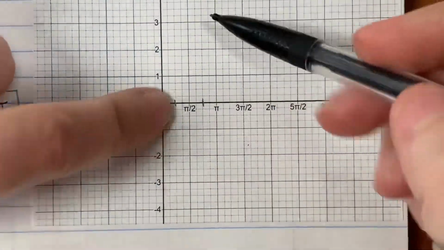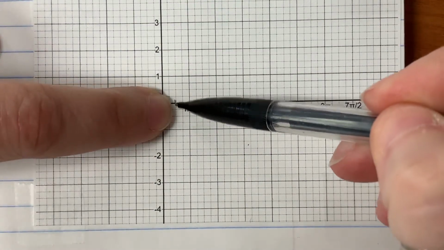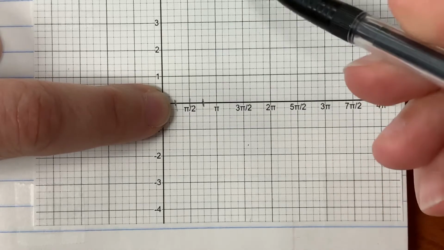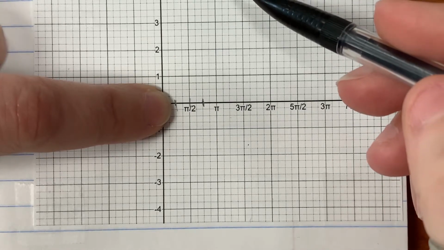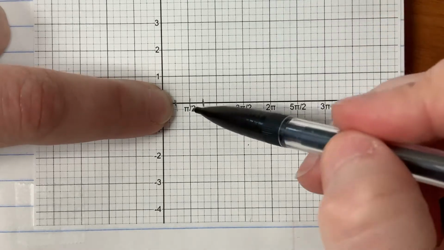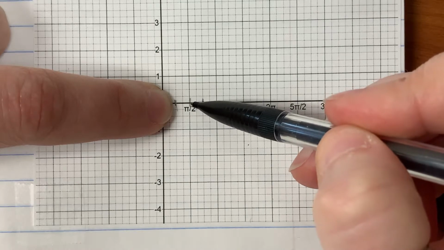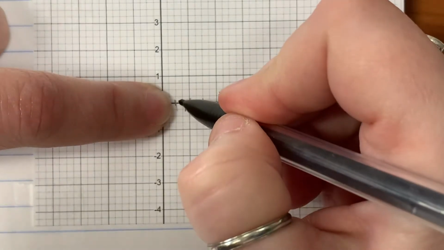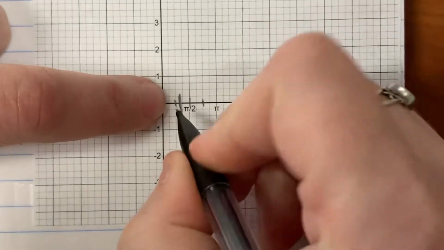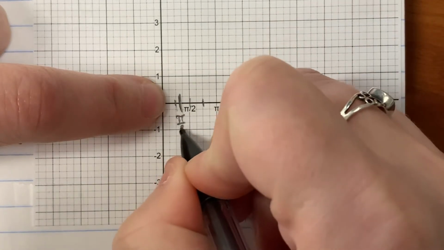So pi over 3 is between pi over 4 and pi over 2, but it is a little bit closer to pi over 4. And again, you can get those as decimals if you want. So 1/4 is 0.25, 1/3 is 0.333 repeating, and then 1/2 is 0.5. So it's a little bit closer here than it is over there. So here I'm going to mark that as my pi over 3.